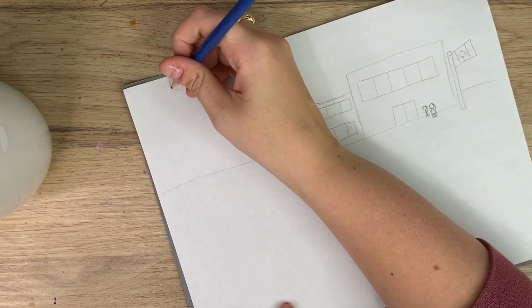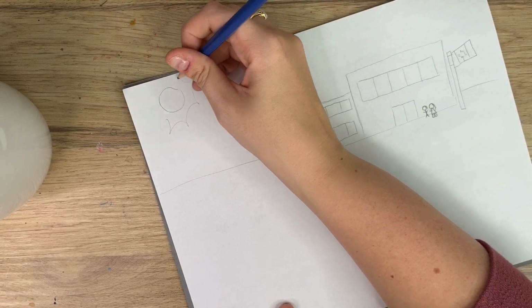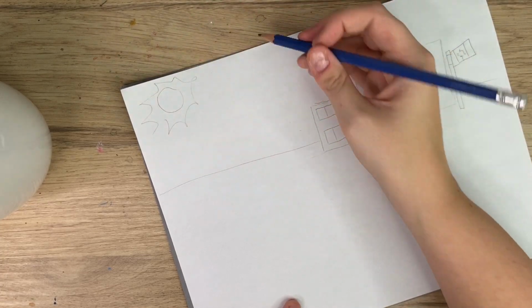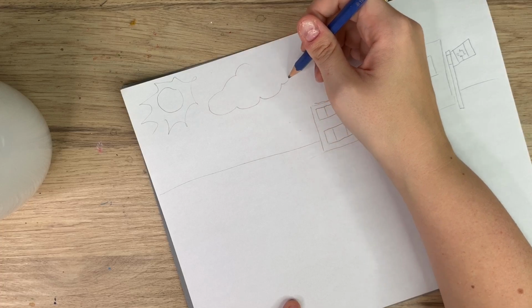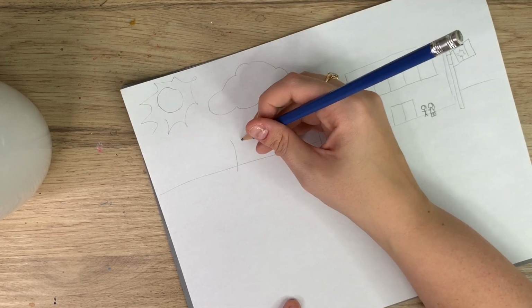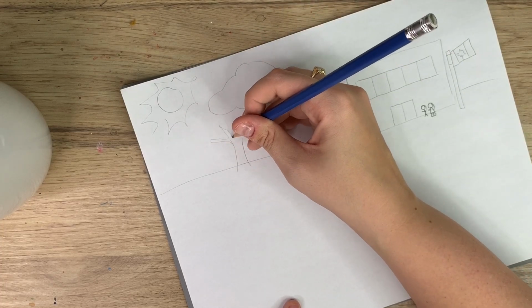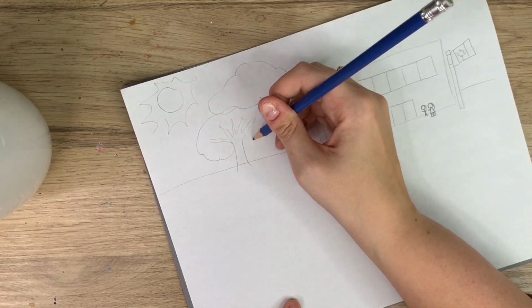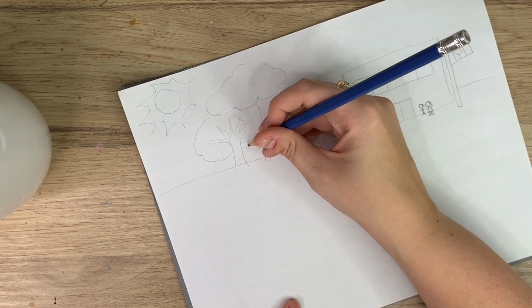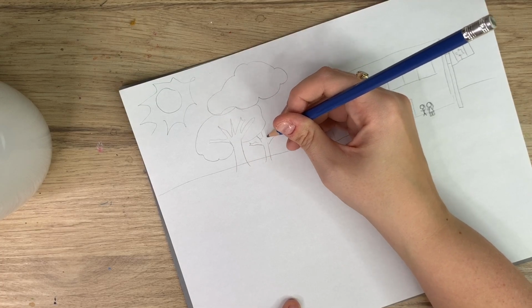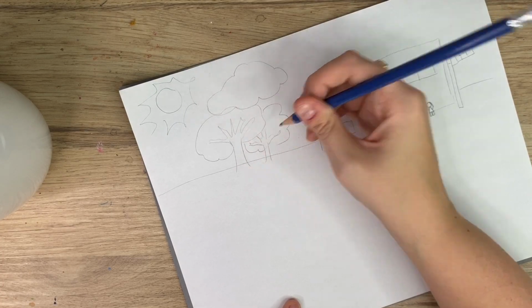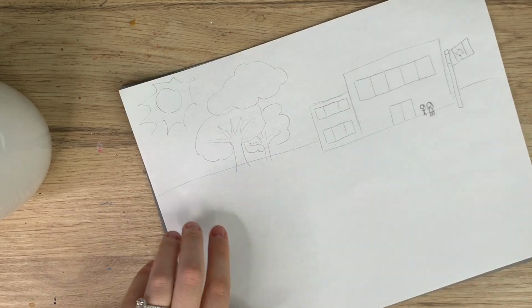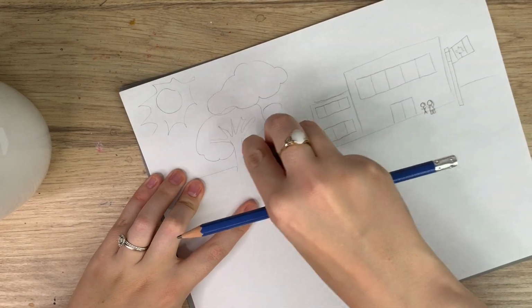Then you can always draw your sun. You can draw some clouds, some birds in the sky if you want. Maybe there's trees in the background in your schoolyard. Okay. And I'm just doing it very quick just to show you. Okay, and you can always erase some of these little bits.